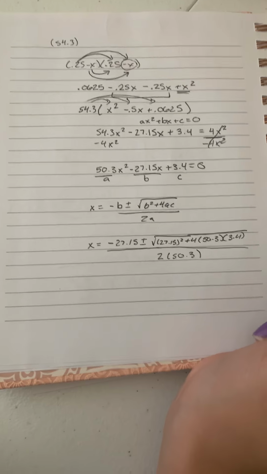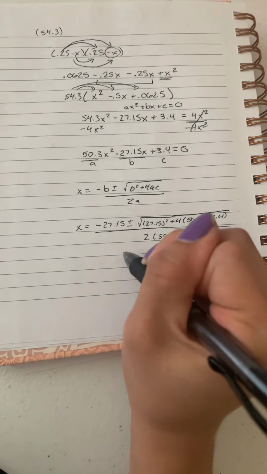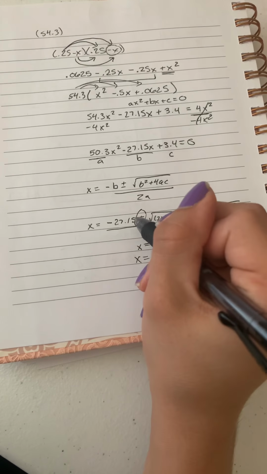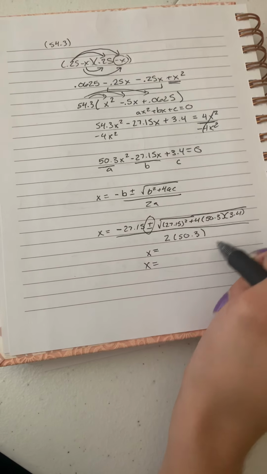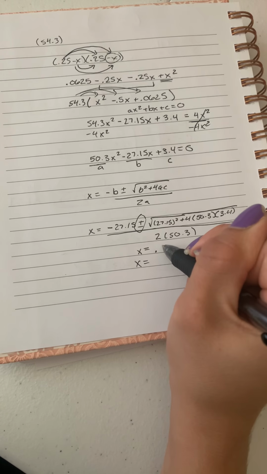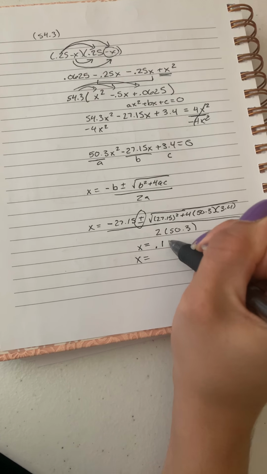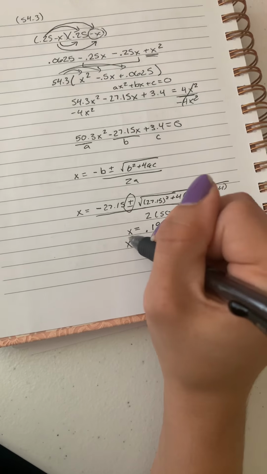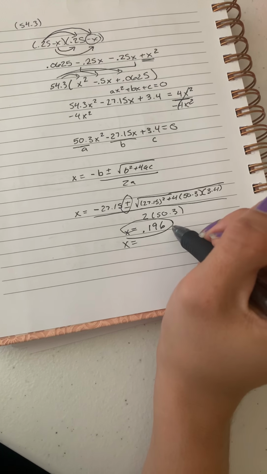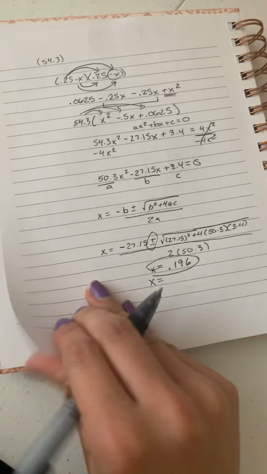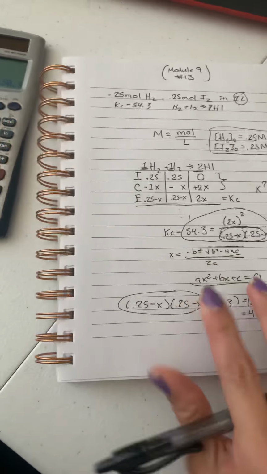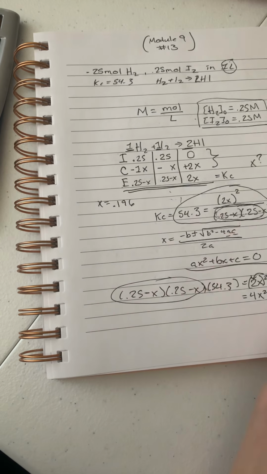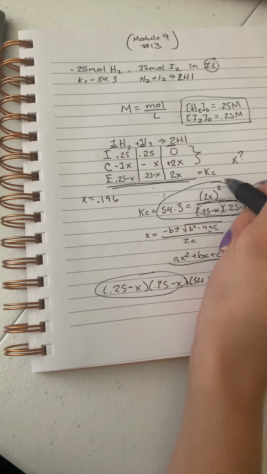And so try to put that into your formula. You should come up with two different values, and that's because of this plus and minus. You're going to do one with plus and then another with just minus. So for one of them, it should be 0.196. And so that's going to be your right answer. Now, from long ago, we had this chart, and now we know where our x is, which is 0.196. And so now we're going to input it into each one of those.